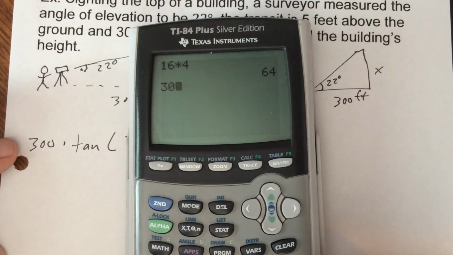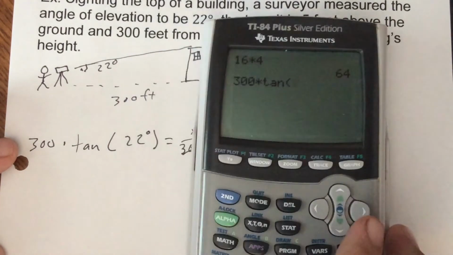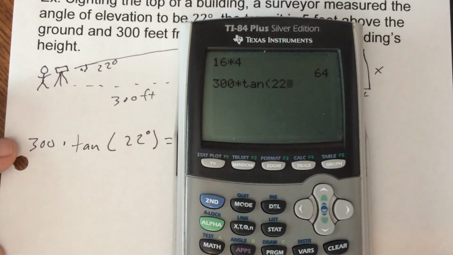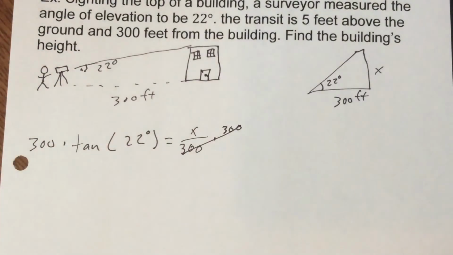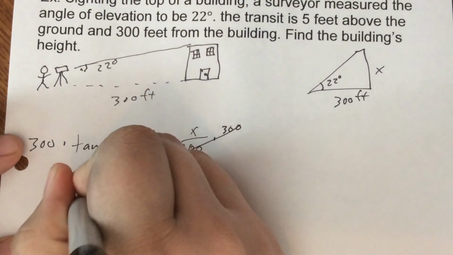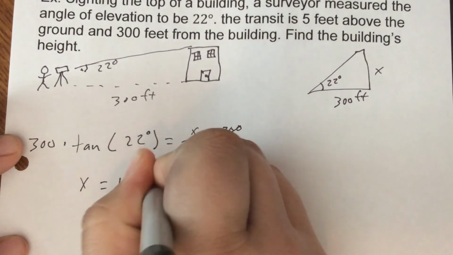But I'm going to put this in. So 300 times tangent 22 degrees. So tan 22. So I get 121. So my x is going to be about 121 feet.